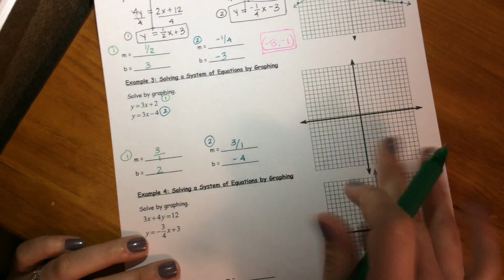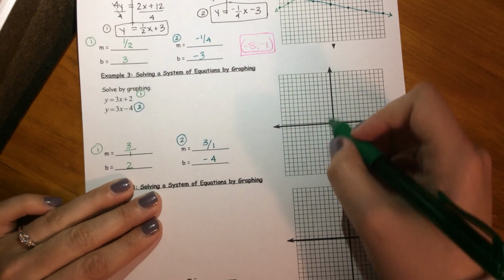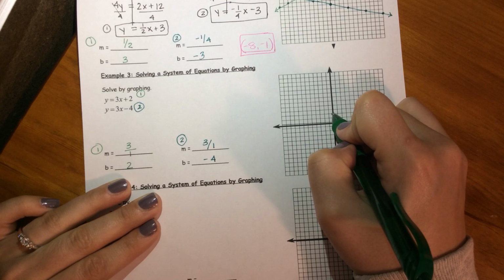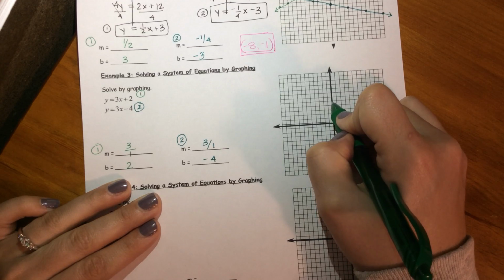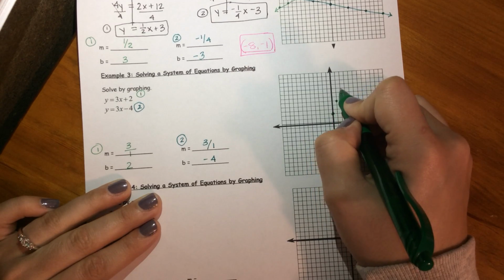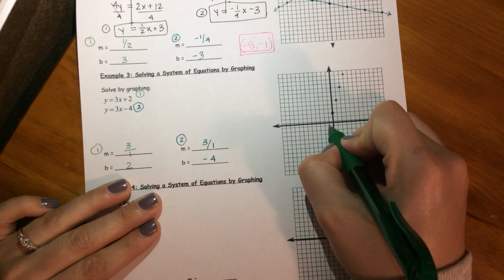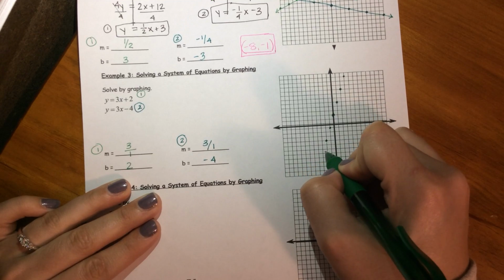All right, so graphing the first equation. Here we go. Y-intercept of 2, so I go up 2. And then a slope of 3, so rise 3, run 1. Rise 3, run 1. Putting as many points as I can fit.